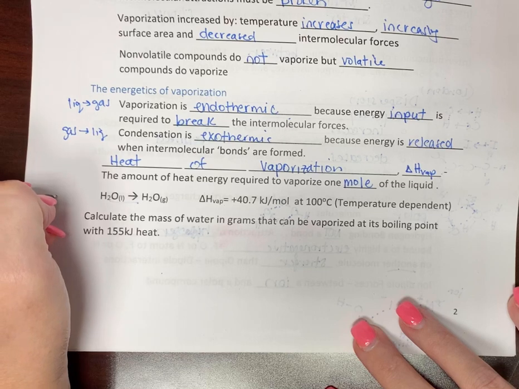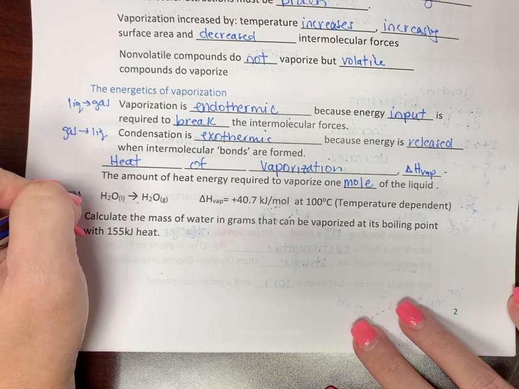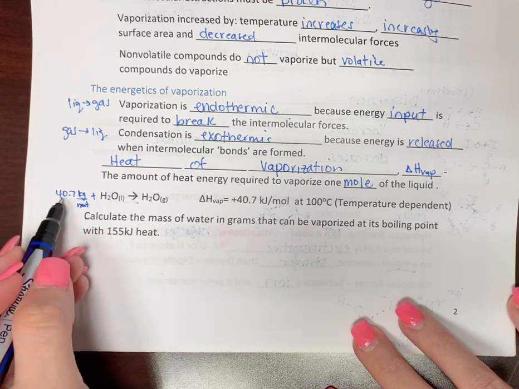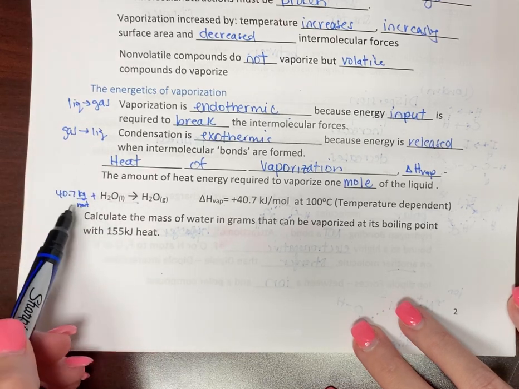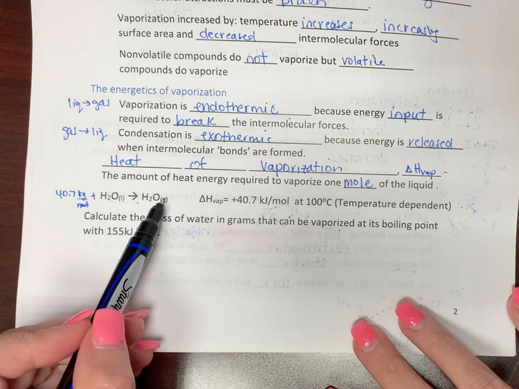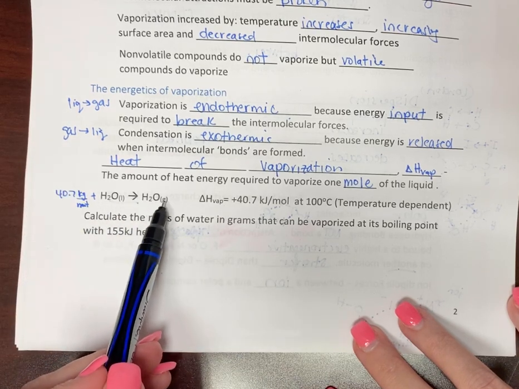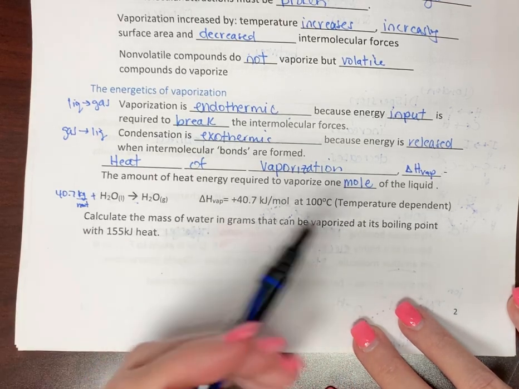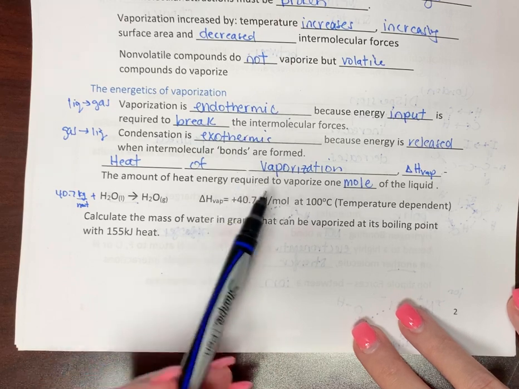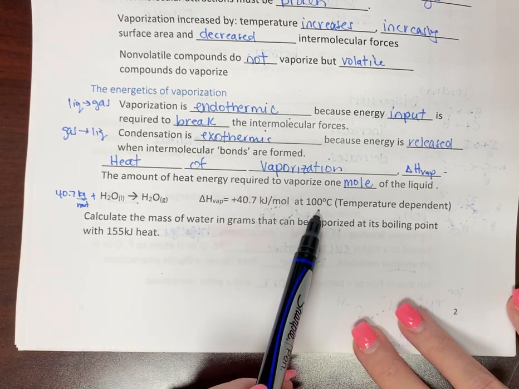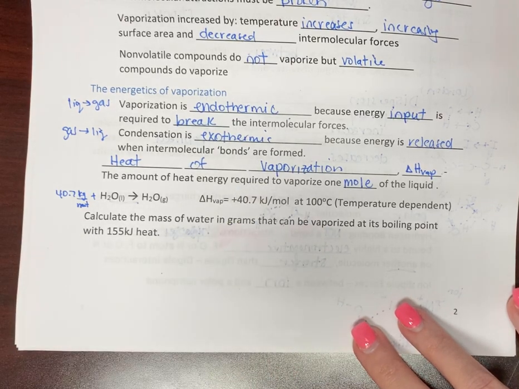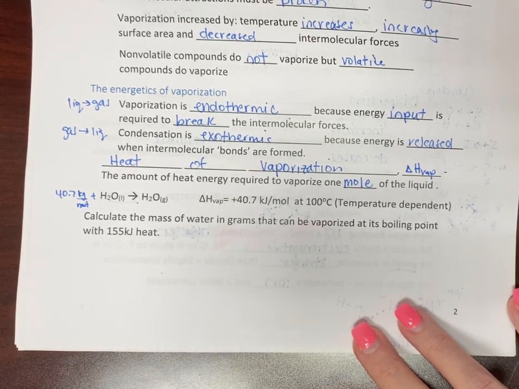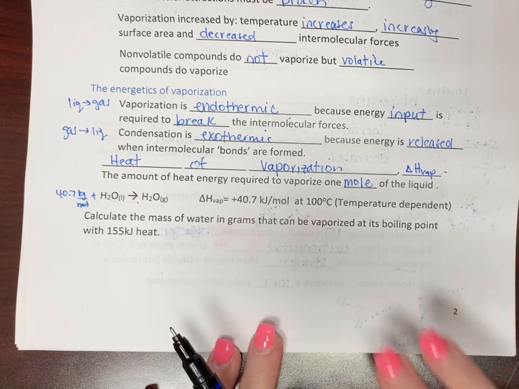So that would be 40.7 kilojoules per mole, plus the water. So here heat is a reactant in order to make the gas. It's temperature dependent, so it depends on where you start or finish. But this is the normal boiling point of water, so this is where it tends to occur. So positive 40.7. Now let's actually do some calculations.